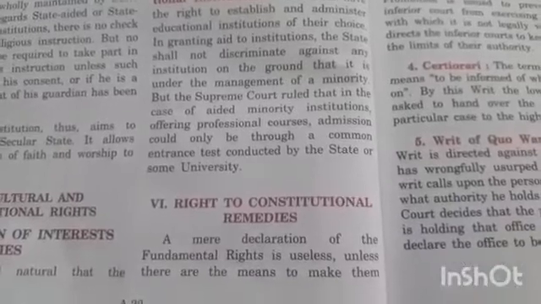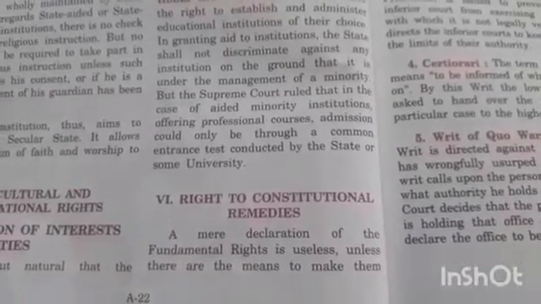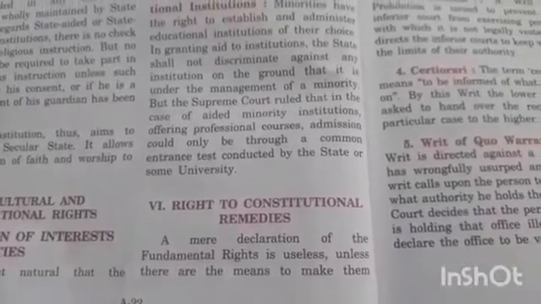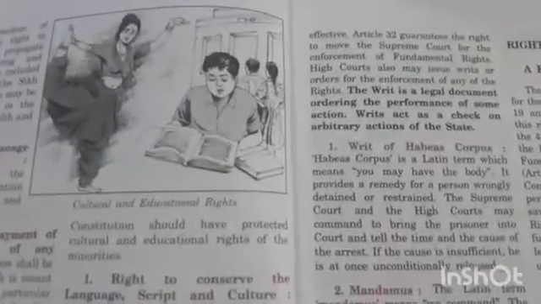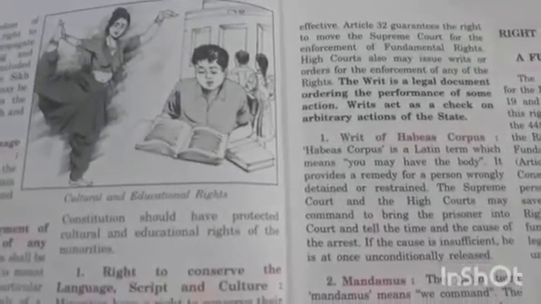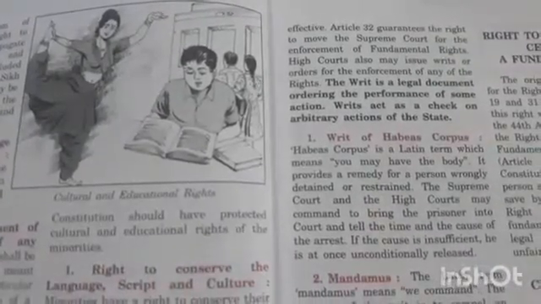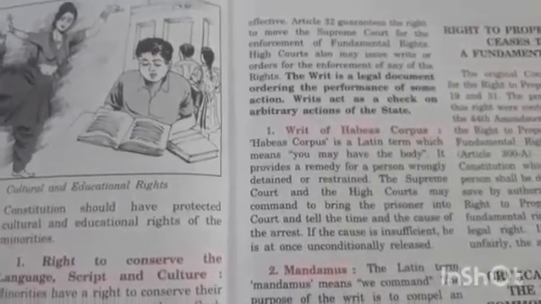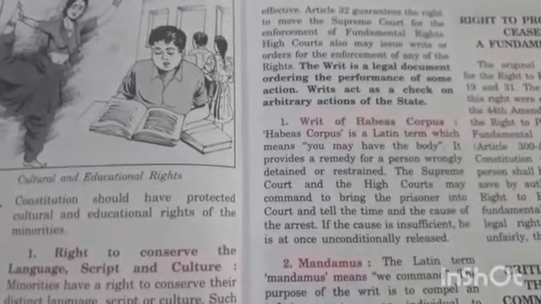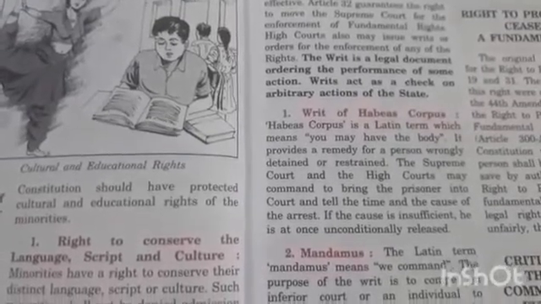Next, we have the right to constitutional remedies. A mere declaration of the fundamental rights is useless unless there are the means to make them effective. Article 32 guarantees the right to move to the Supreme Court for the enforcement of fundamental rights. High Courts also may issue writs or orders for the enforcement of any of the rights.